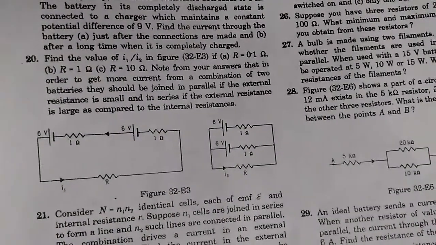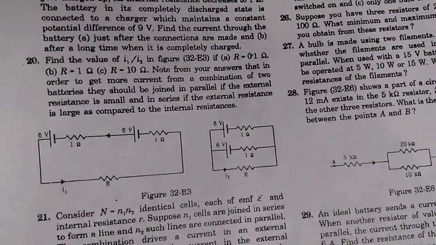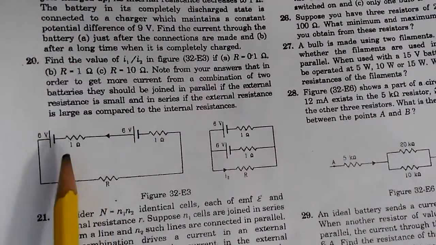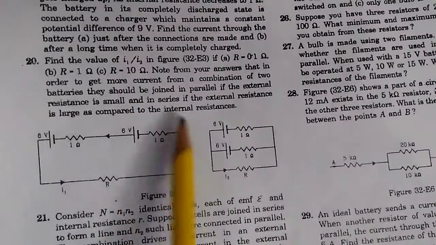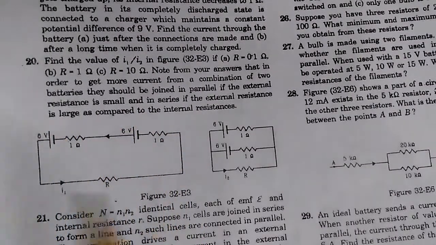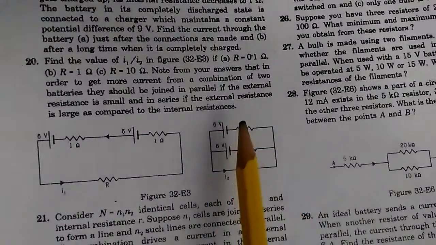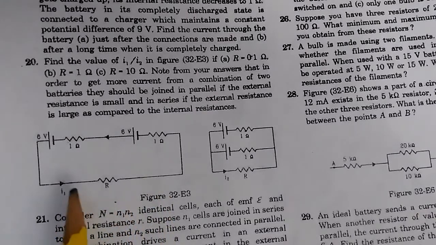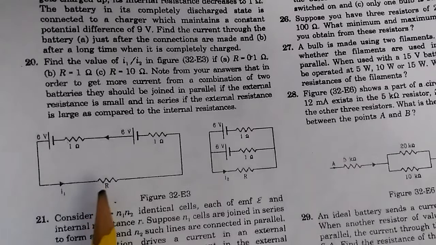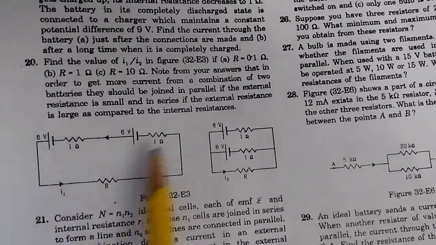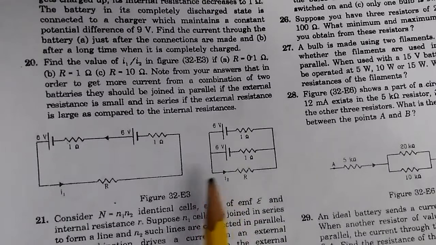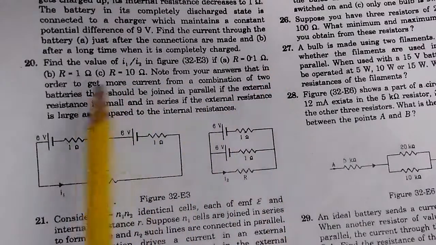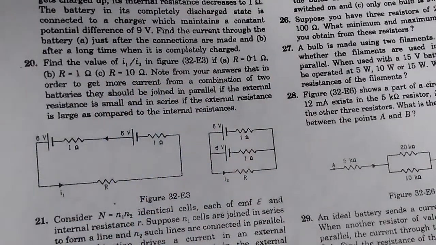Question number 20. We are given two batteries, 6 volt, each with an internal resistance of 1 ohm. In one case they are connected in series, and in the other case they are connected in parallel. Then we connect an external resistance R and try to find the current flowing in that resistance in condition number 1 versus condition number 2, for three different values of resistance: 0.1 ohm, 1 ohm and 10 ohm.